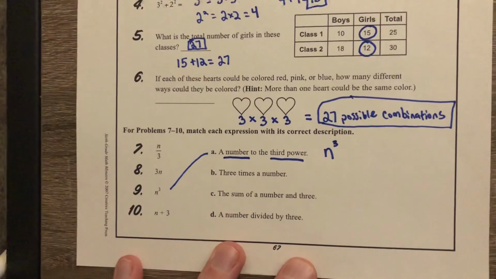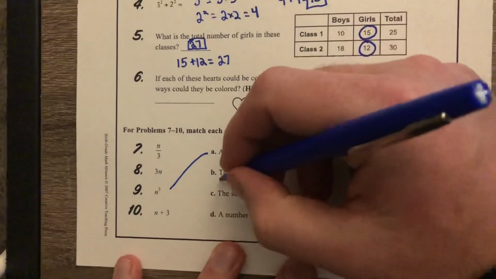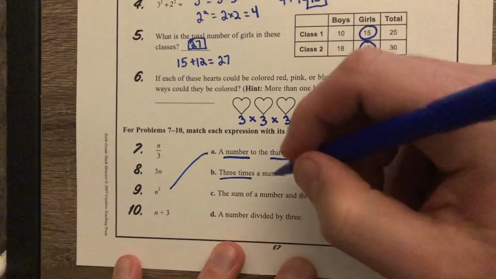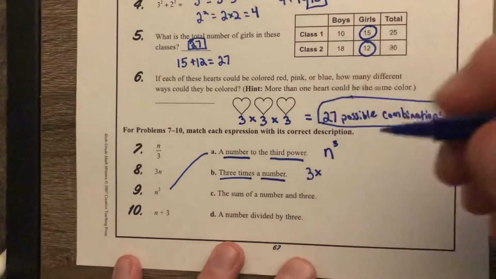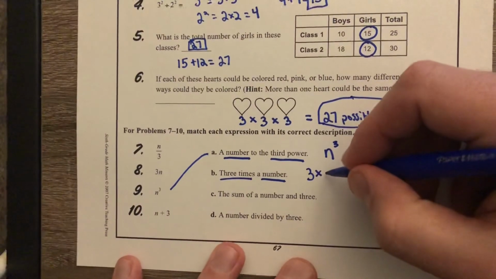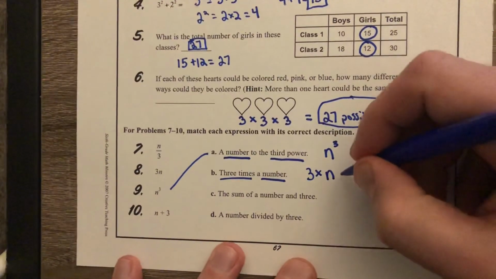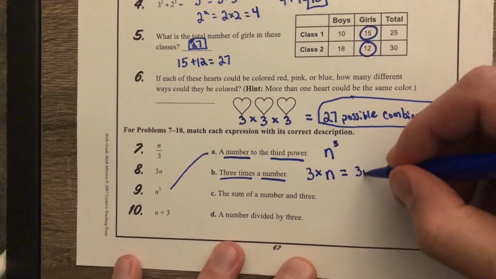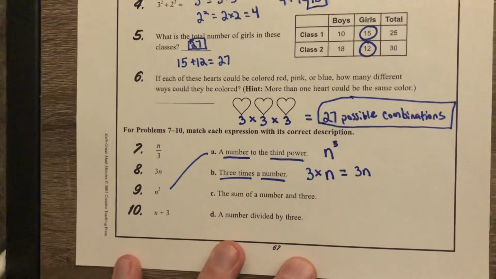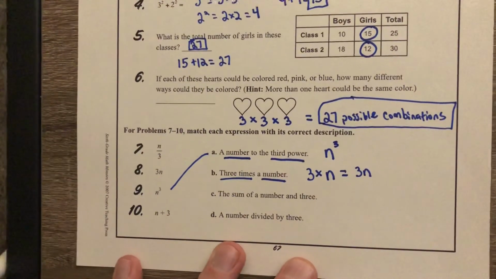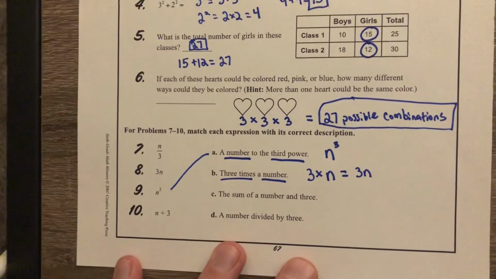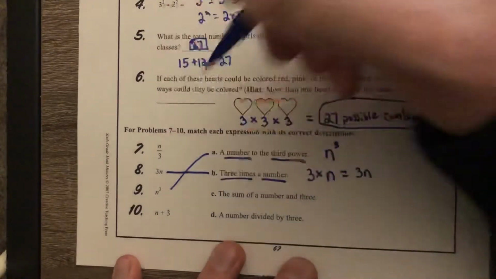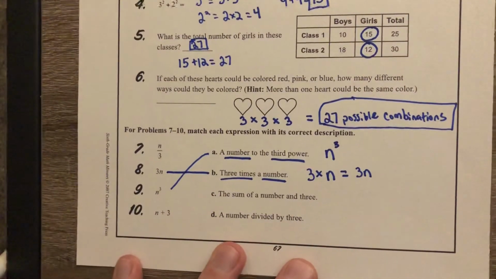Answer B says 3 times a number. So 3 times would look like that. And then a number, again, I have to give it a variable. In this case, I'll just make it n for number. Now in math, another way we could write 3 times n is just write 3n. We don't actually have to write the multiplication sign in between them. So that sure looks like number 8. So we're just going to draw lines connecting those two.